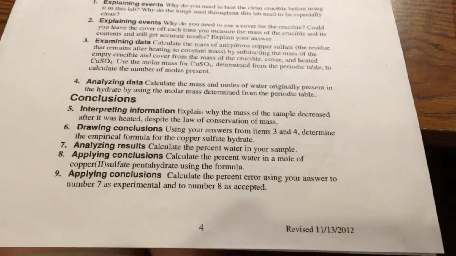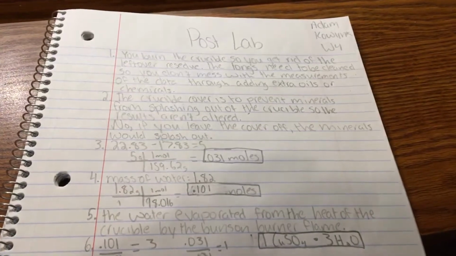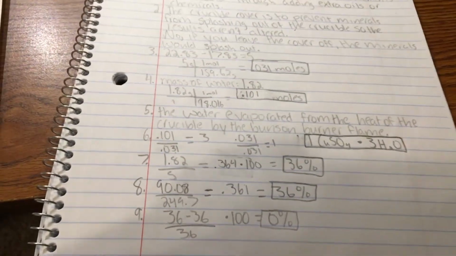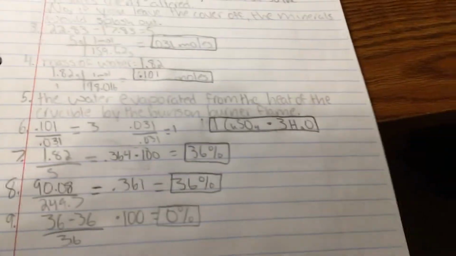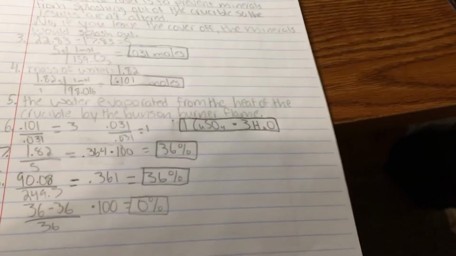Number 6, using your answers from items 3 and 4, determine the empirical formula for the copper sulfate hydrate. Okay, so number 6, I have my 0.101 from these moles, and then my 0.031 from the other sample. You divide them by the smaller number, which is 0.031. So you divide 0.101 by 0.031, and you get 3. And you divide 0.031 by itself and get 1. So it's 1 copper sulfate to 3 water.